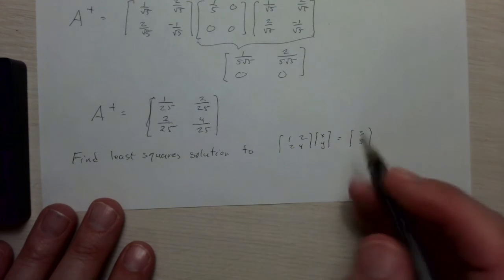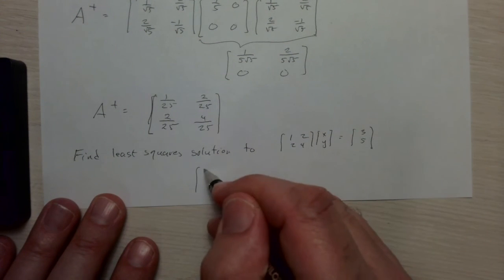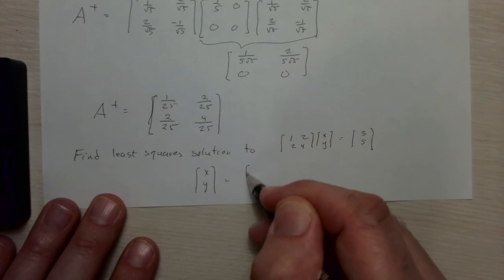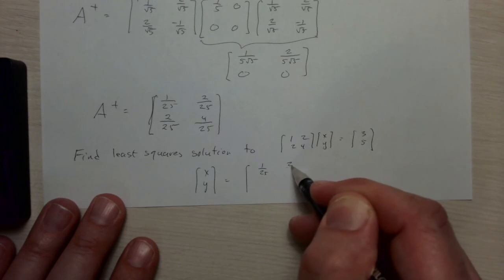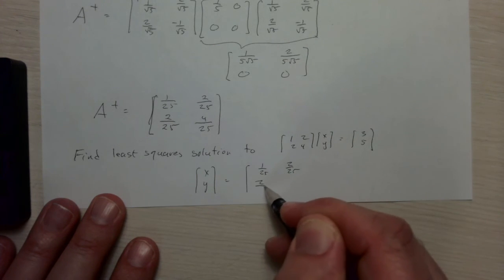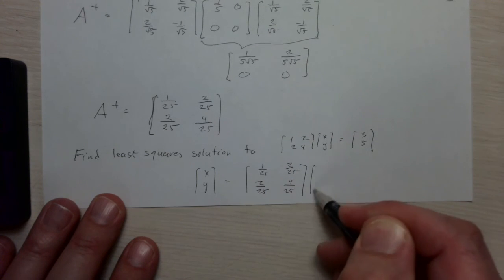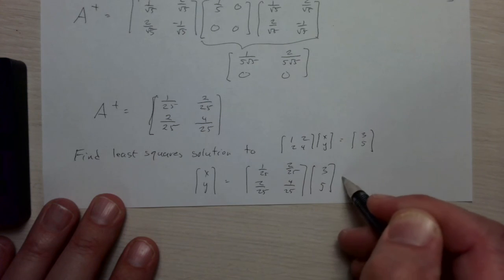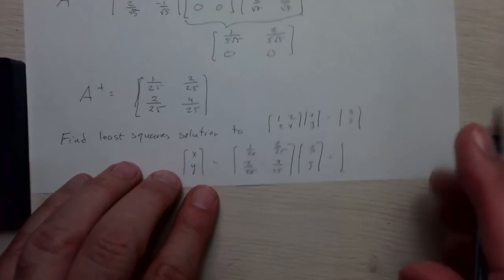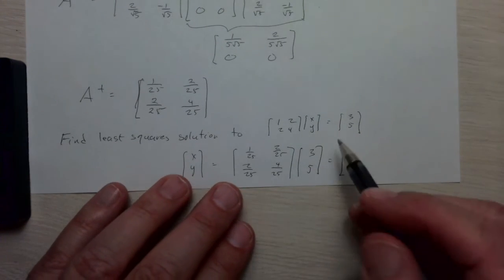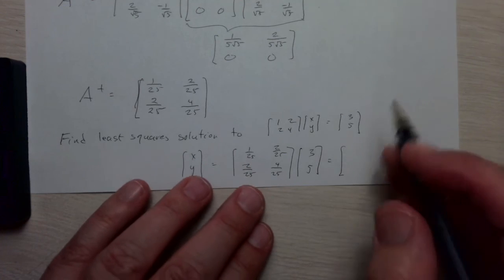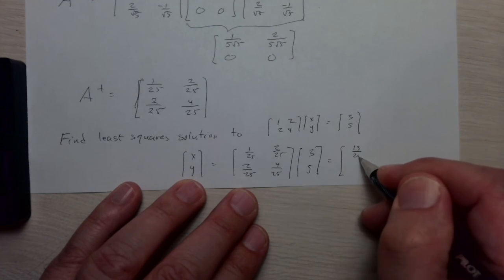So (x, y) would be the matrix [1/25, 2/25; 2/25, 4/25] times (3, 5). And this would be, let's see, 3 plus 10, that would be 13/25.